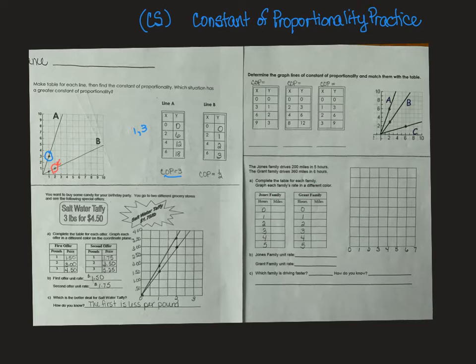When x is 4, y is 2. When x is 6, y is 3. So I'm looking at where there are vertex points, and I can see that those are exact, and I can put that into my table. So I know that every time I have x, I'm going to multiply by 1/2 to get the y. And so the constant of proportionality is 1/2.